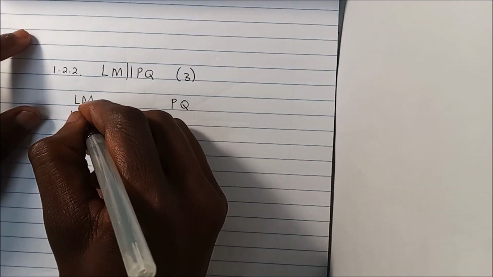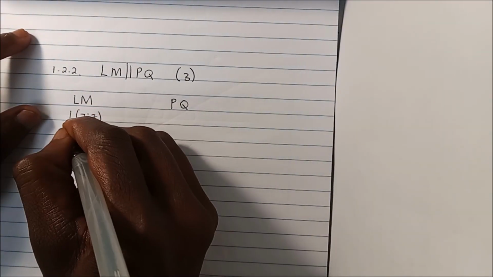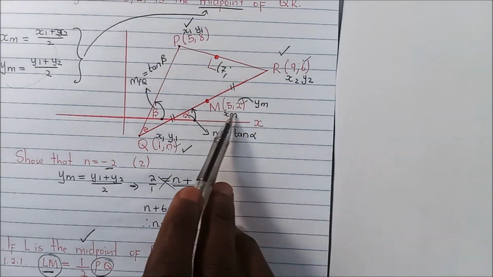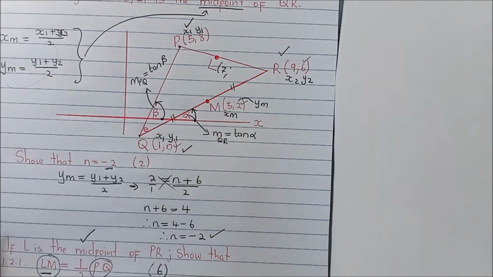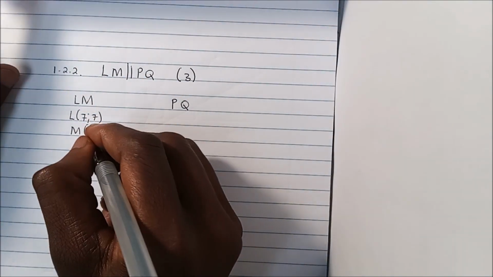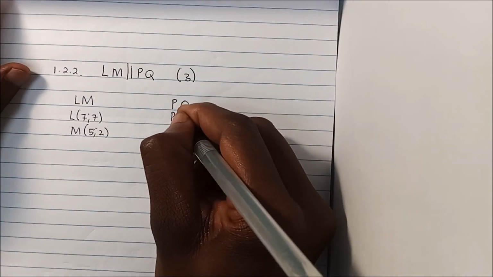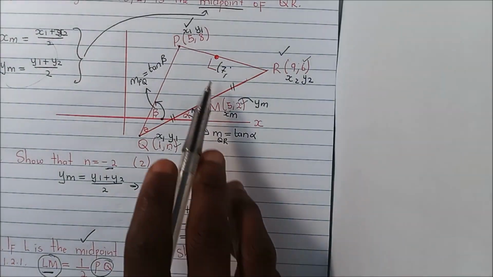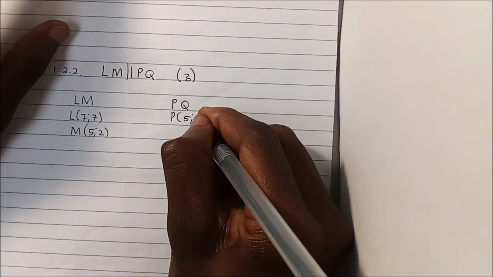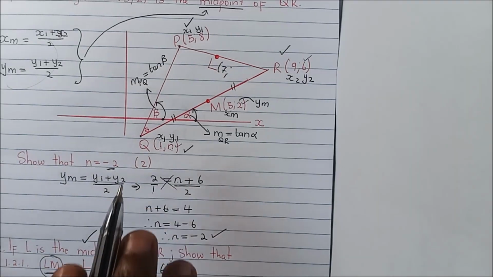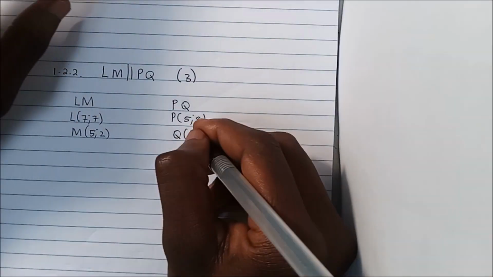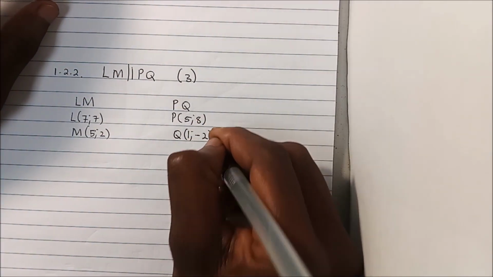We have (7, 7), and the coordinates of M, which were given, are (5, 2). Then the coordinates of P are (5, 8), and the coordinates of Q are (1, -2).